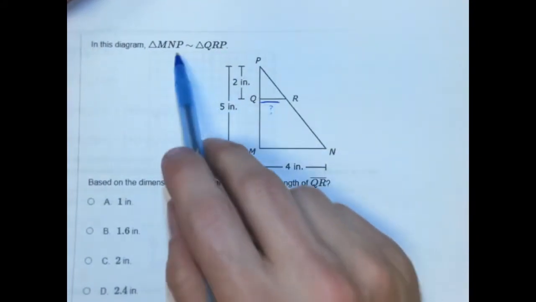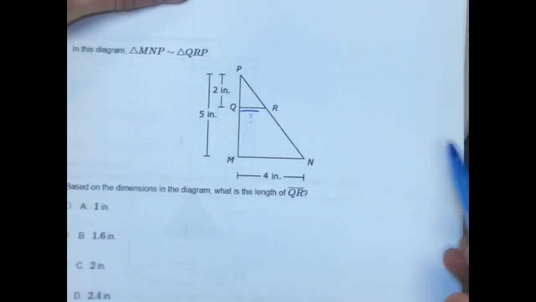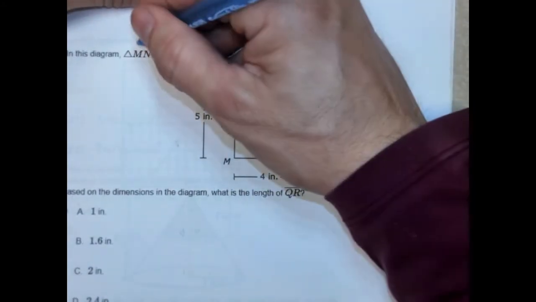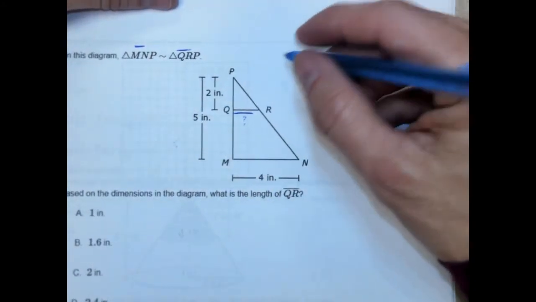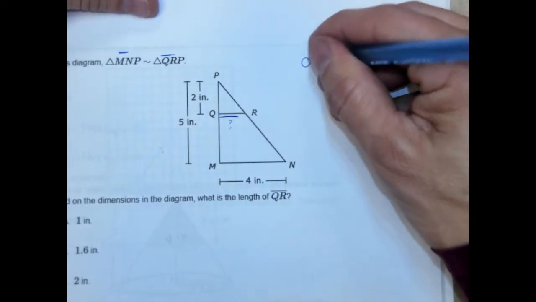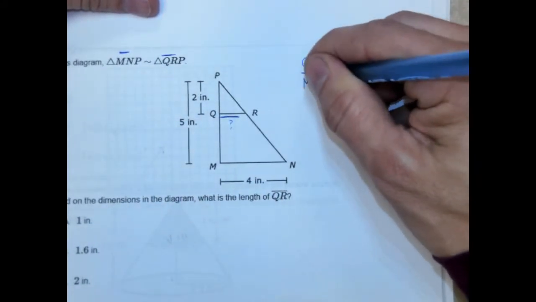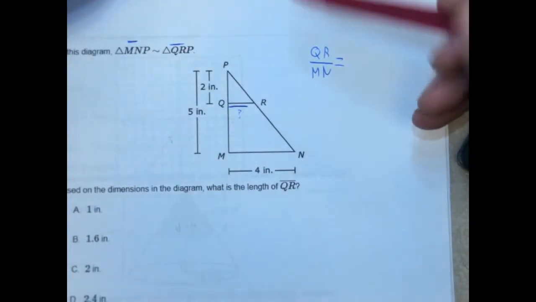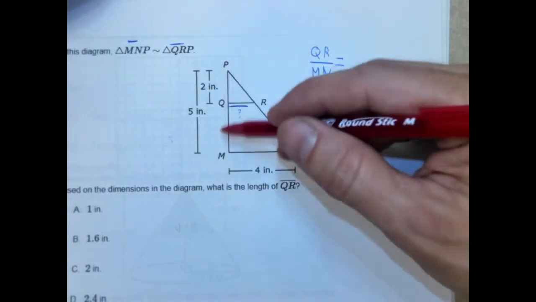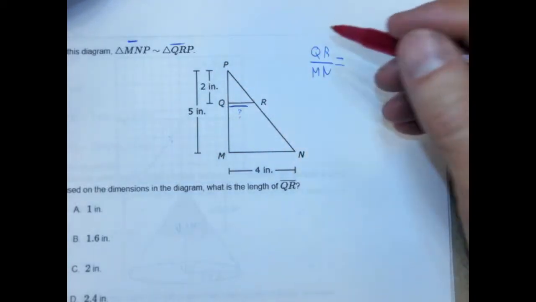Okay? So we're going to use our similarity statement. We're going to set up a proportion. So QR are the first two letters. That means they match up with MN. So we're going to say QR over MN is going to be equal to, and let's use these two verticals.